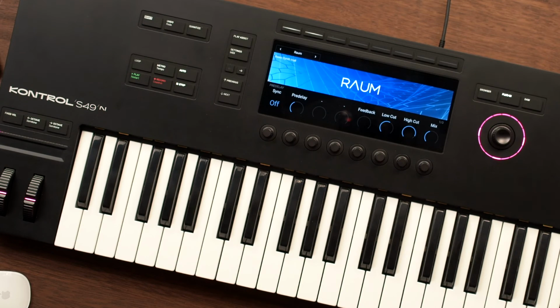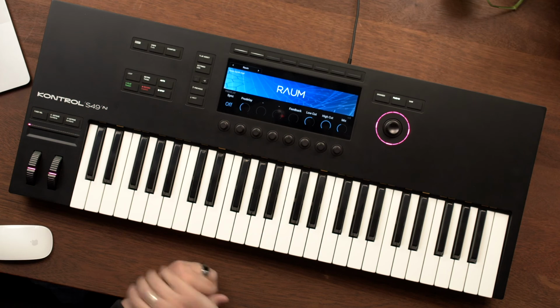How this works is through the NKS format, which I mentioned earlier, Native Kontrol Standard. Basically, this means that lots of software manufacturers are able to incorporate their products within the Native Instruments ecosystem. Very nice. Cool, so that's pretty much it for now.